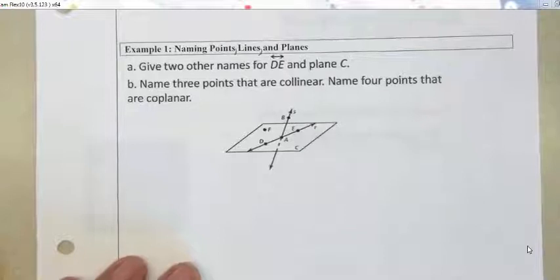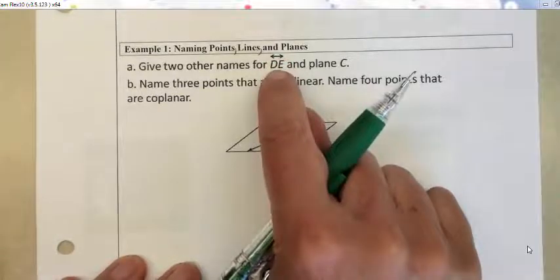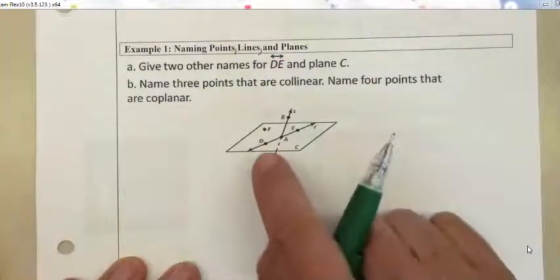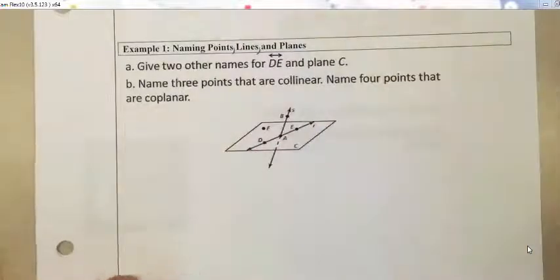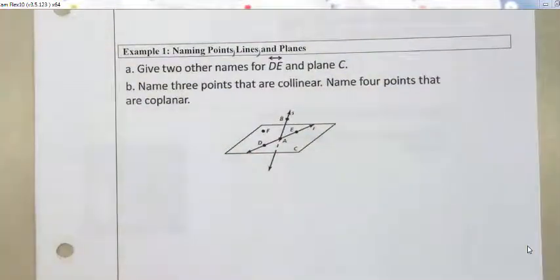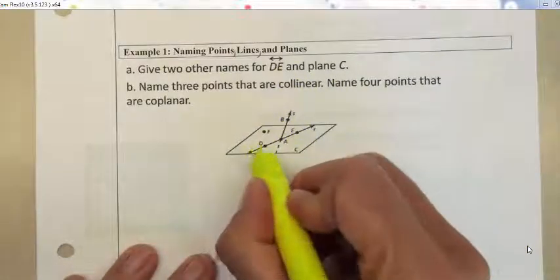So we'll give two other names for line DE. Notice that's a line. That's not a segment. It's line DE. So let's identify line DE. Here it is. Here's DE. Should I highlight that? Yeah, let's go ahead and highlight that. So here's line DE.